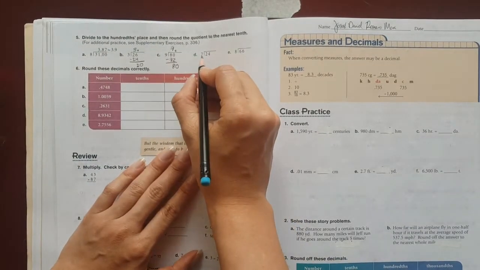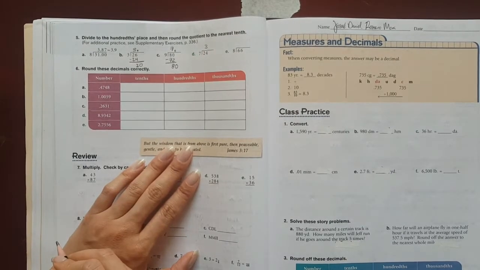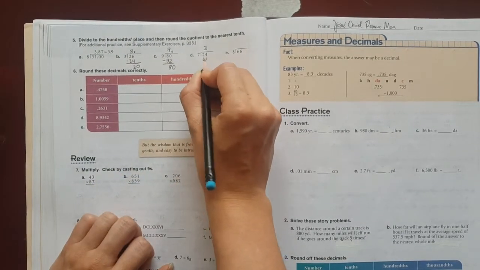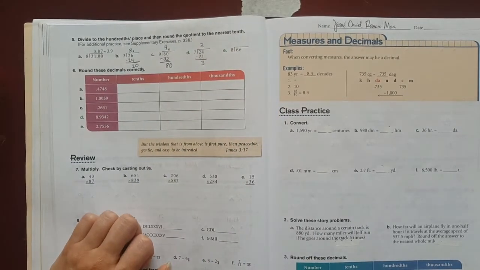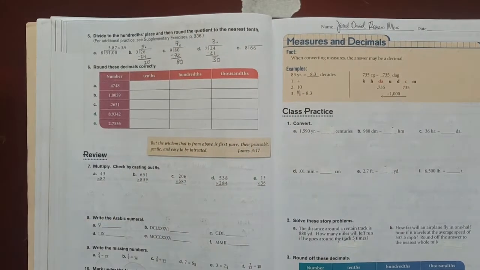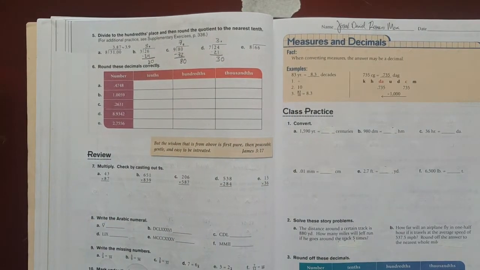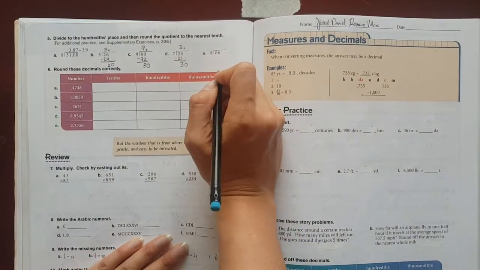Next, how many times may I find 7 in 21? 3. Yes, 7 multiplied by 3, 21. 24 minus 21, 3. If I want to continue, I will put a point, 0, and I will continue the division, right? Next, how many times may I find 8 in 66?